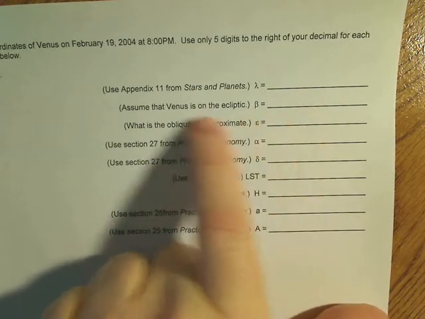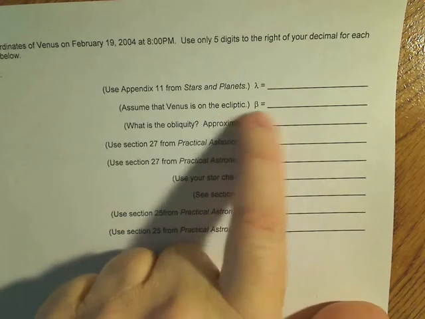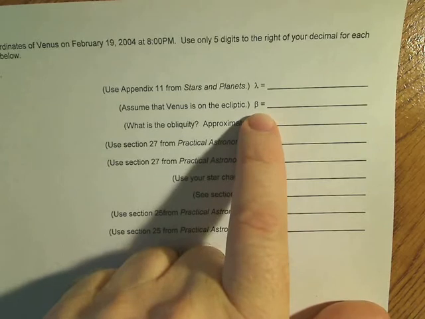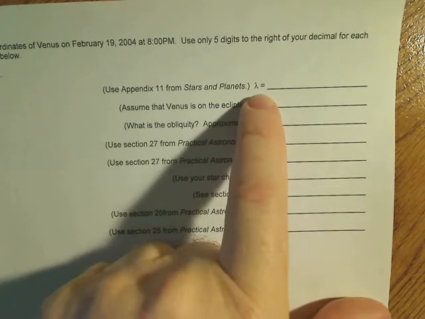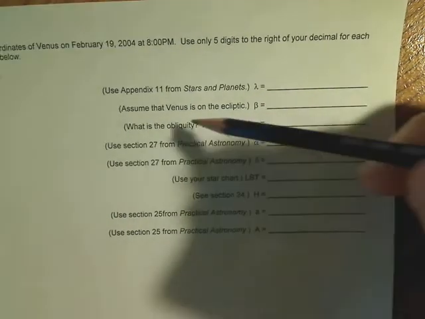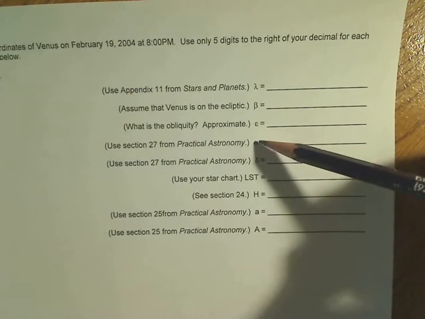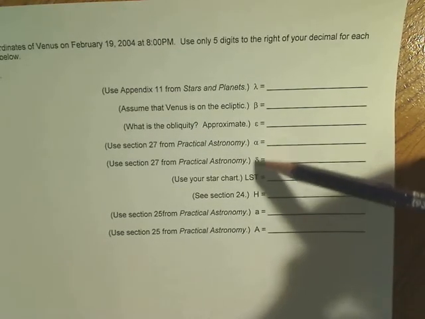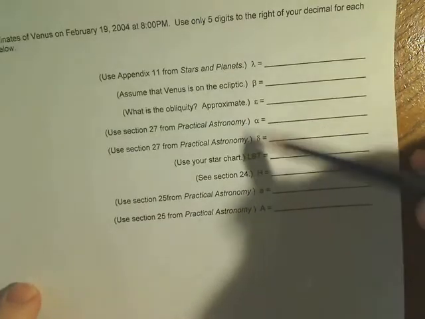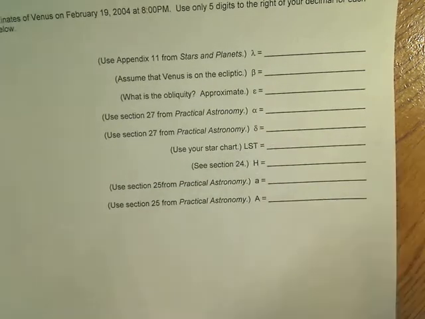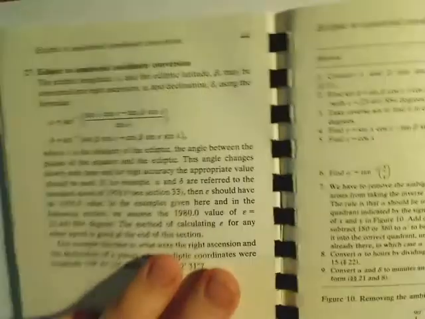If it's on the ecliptic, you just look at the definition of galactic, ecliptic latitude, that's ecliptic longitude. Obliquity, that was covered on the first page. You can use practical astronomy, page section 27. Oh, that's right. So you really can't look on the star chart to find right ascension and declination. Instead, what you have to do is a coordinate transformation. And that involves this one right here.